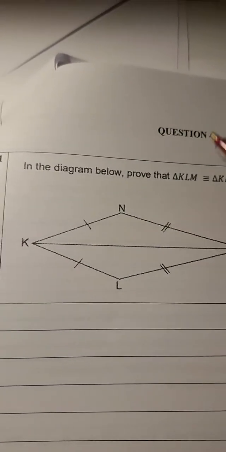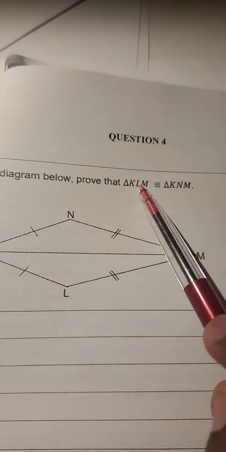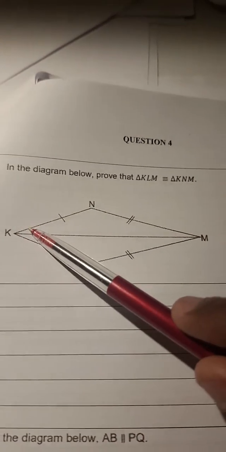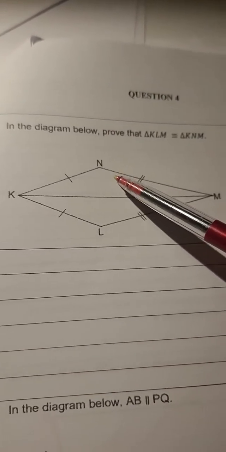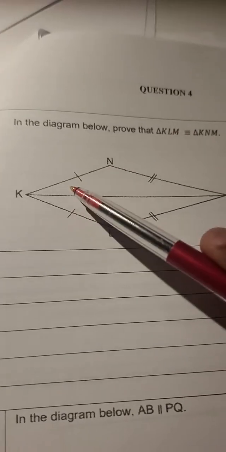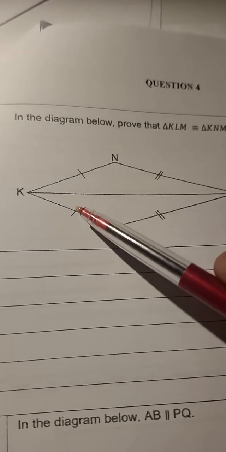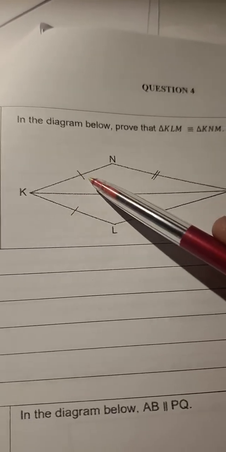So if we look at the diagram again, we are asked to prove that triangle KLM is congruent to triangle KNM. In order to prove the congruency of these two triangles, we are just going to go to the two triangles and check what information we have. So in triangle KLM, there are this line and that line.